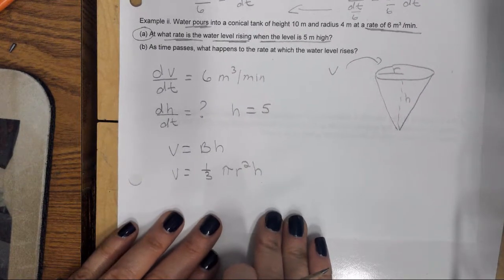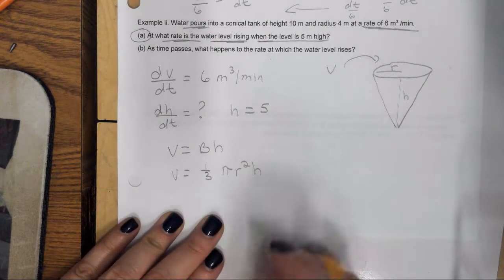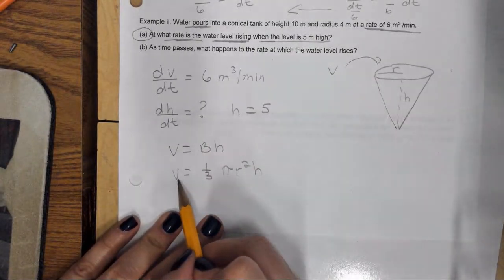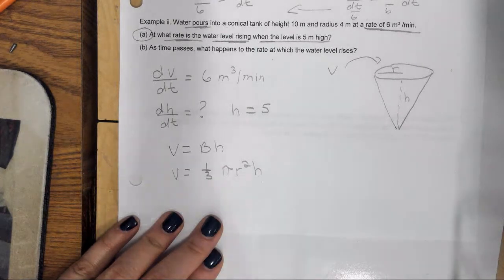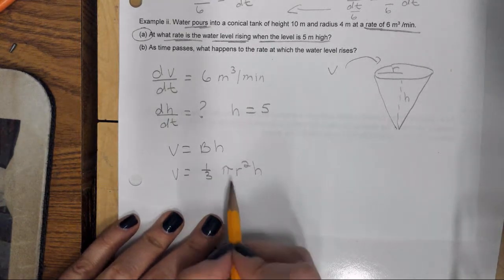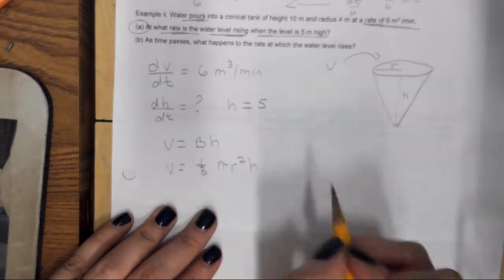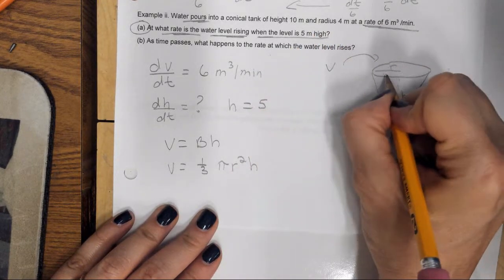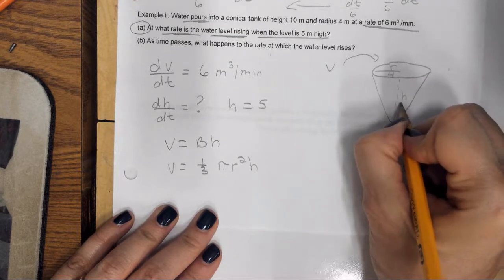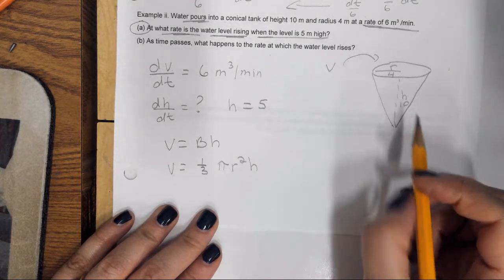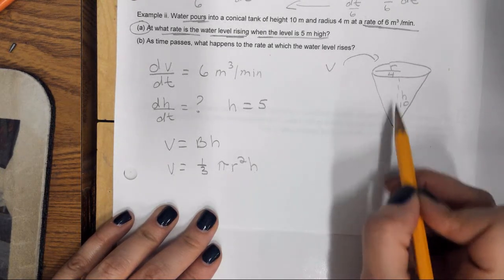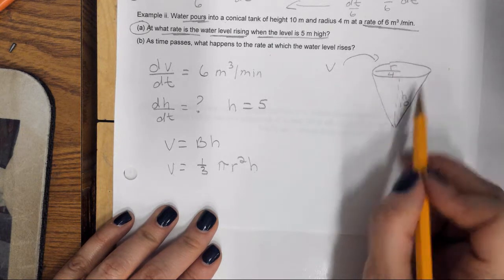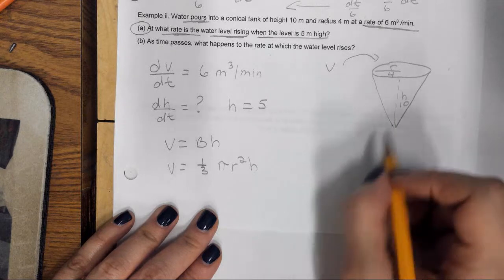I know the next step is to differentiate, but again, I only want V and h. Well, I have a V, an r, and an h. I do not want this r here, so I need to do something. So I know here it says my radius of this cone is 4, and this height is 10. But that changes as the water fills up. Like down here, my radius is smaller, and as it fills up, my radius gets bigger, just like my height gets bigger.